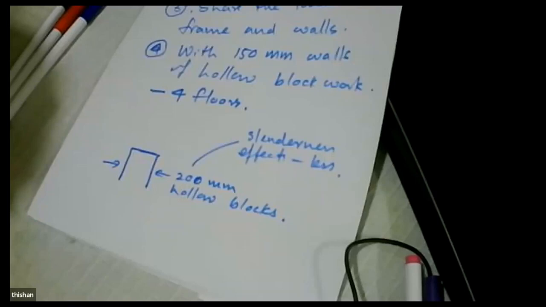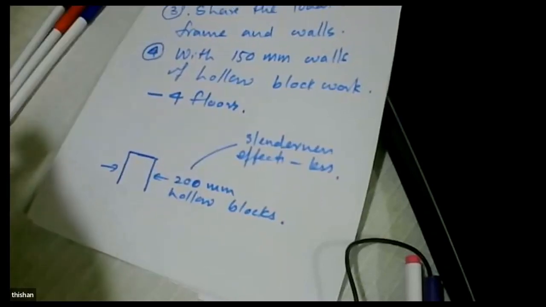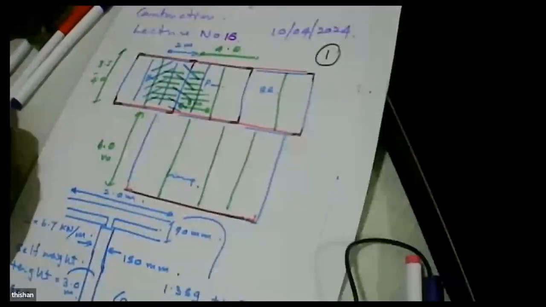So basically, you can see in this construction, the concrete frame also goes to the top level. If I show you the kind of drawing that I have made, here you can see all these are concrete frames.